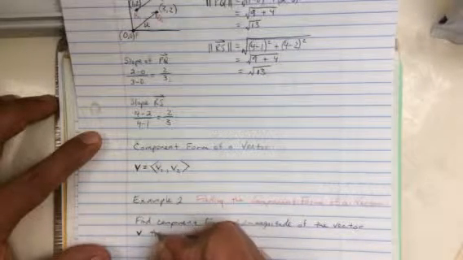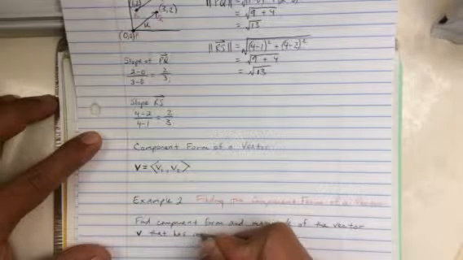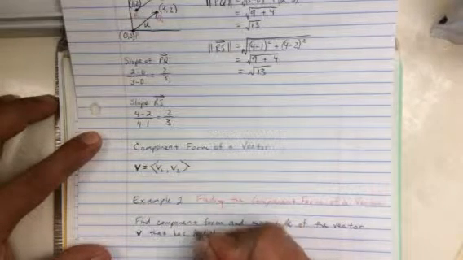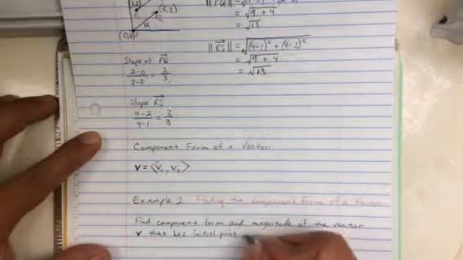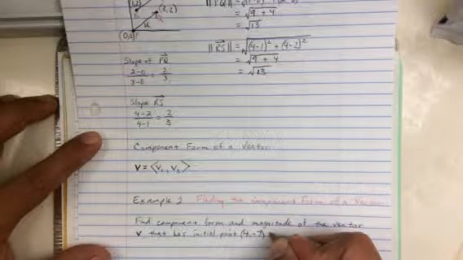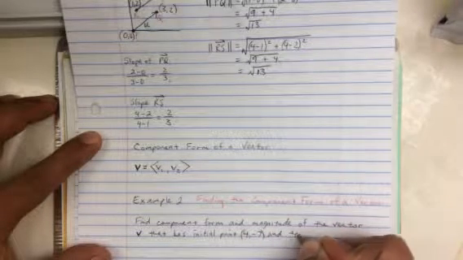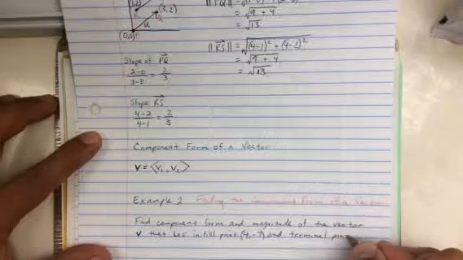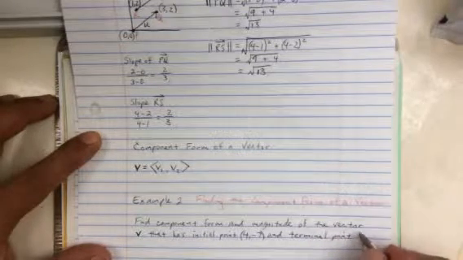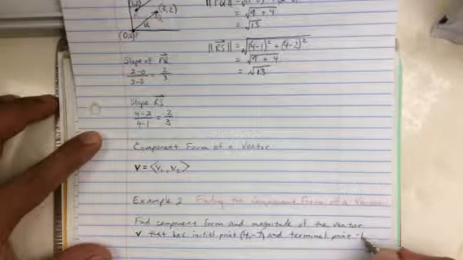And this has initial point 4, -7, and terminal point -1, 5.